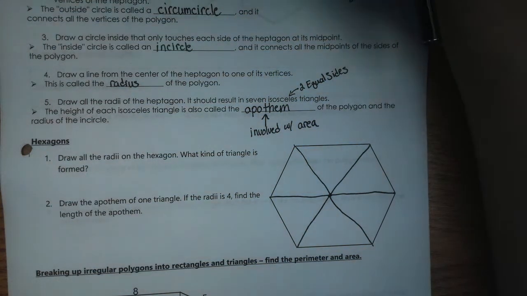Okay, so my lines got a little out of whack there, but they're supposed to be completely straight.